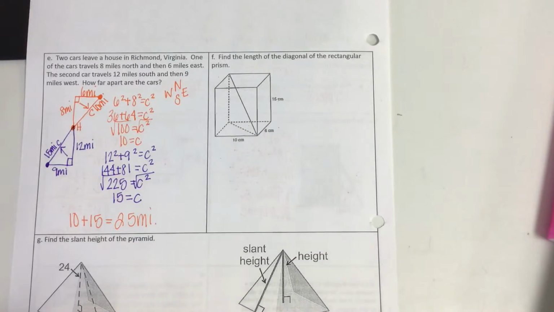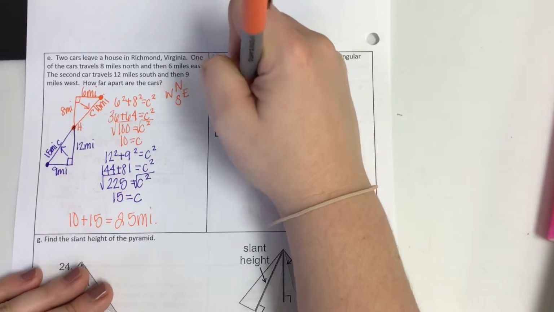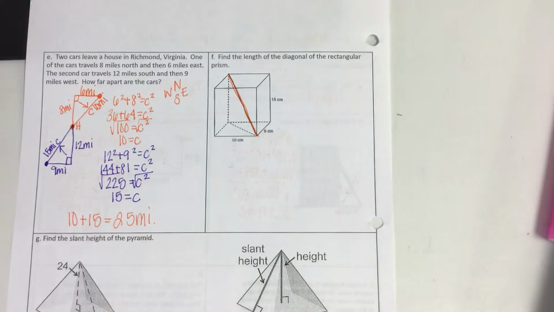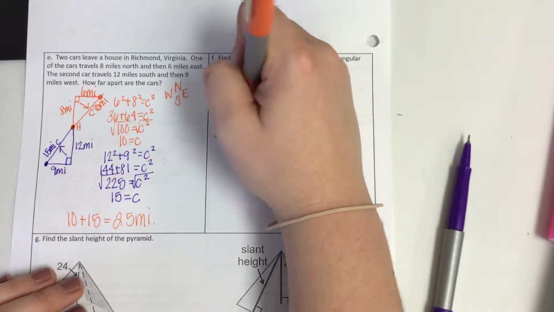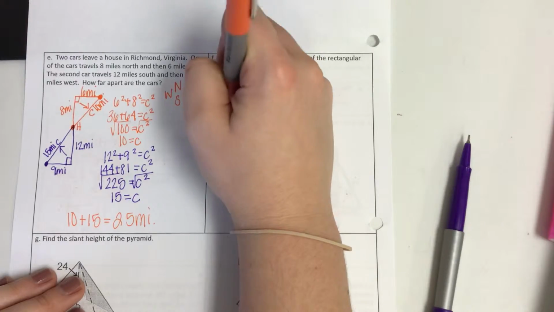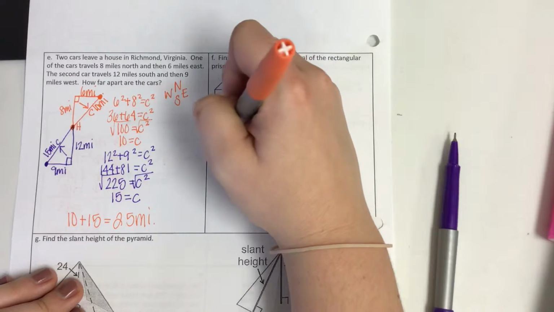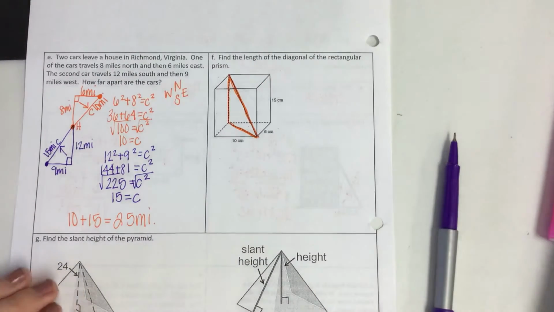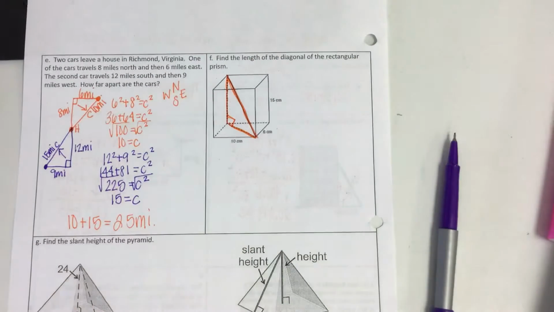Letter F says find the length of the diagonal of the rectangular prism. So the line that we're trying to find is this one right here. It goes through the very middle of a box. It's not on the edge of a box anywhere. It goes directly through the middle of the box. So this line is actually part of a triangle. The back dotted line is one leg of a triangle, and the diagonal across the bottom is our other leg. And this forms a right angle, because whenever we think about a box, this is a 90-degree angle.